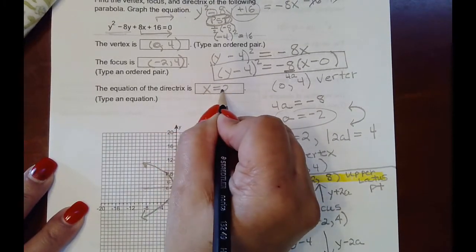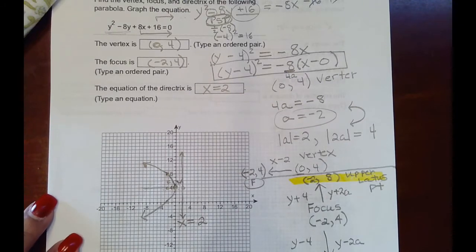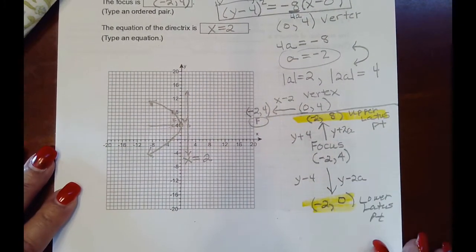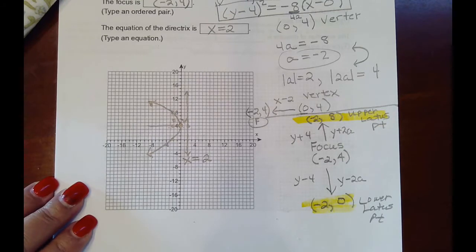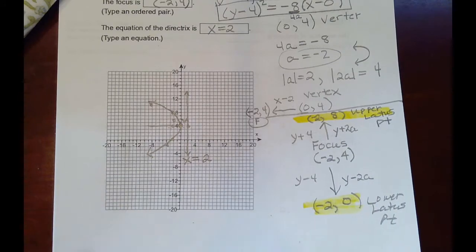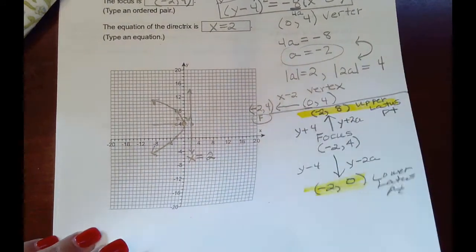So, you can do some of these things just by looking at the graph. You can calculate the points. I mean, doing the lattice points and knowing how to move from the focus to the lattice points, that'll really help you to get that done when you do it this way.